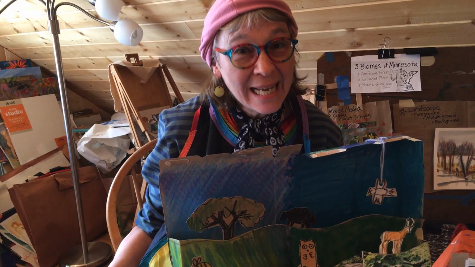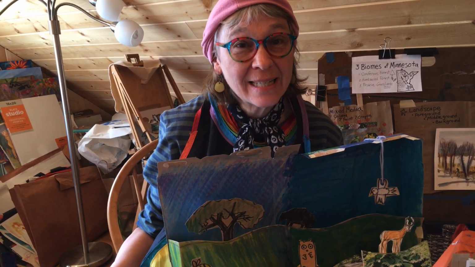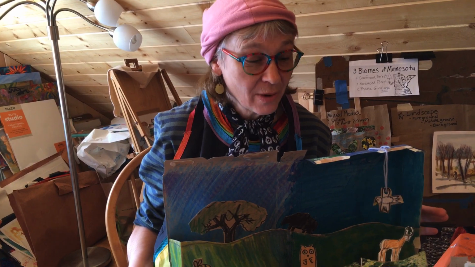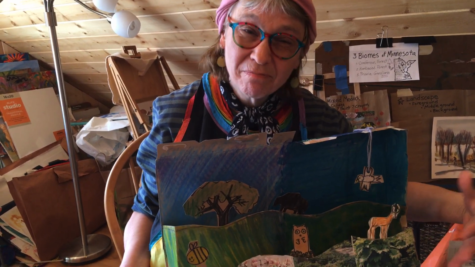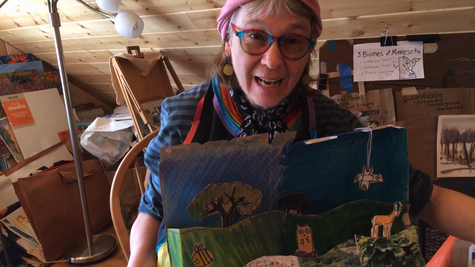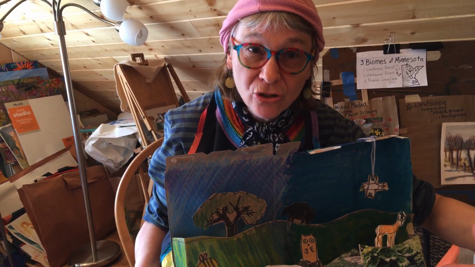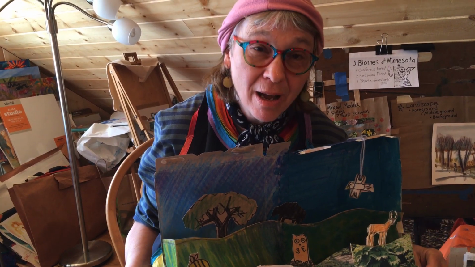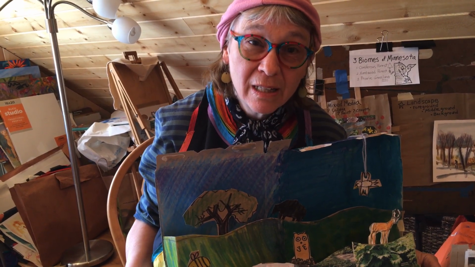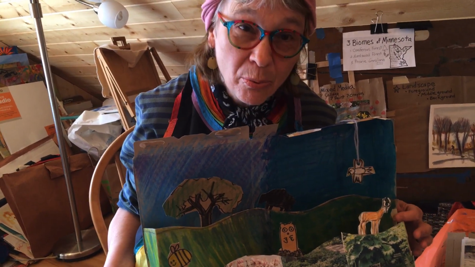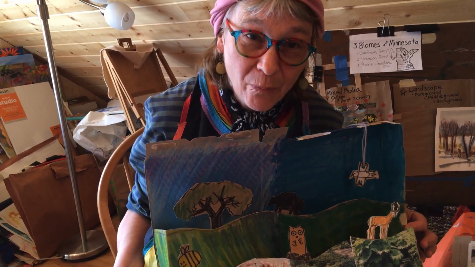I'm Miss Grams. Today we're going to make a diorama of a biome. A diorama is just many different ways of creating a space that you can imagine yourself walking into. I've made a diorama of a Minnesota biome. Do you know which one it is? This is the Prairie Grasslands biome.